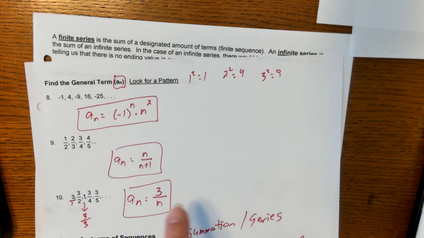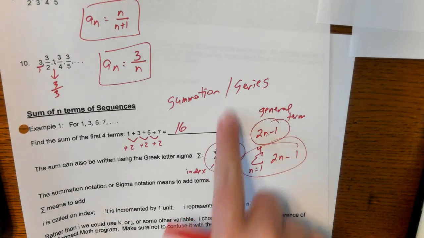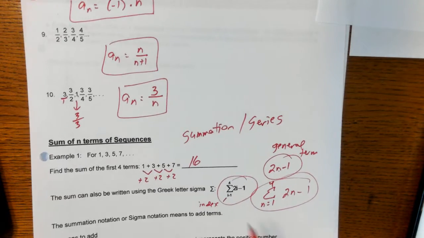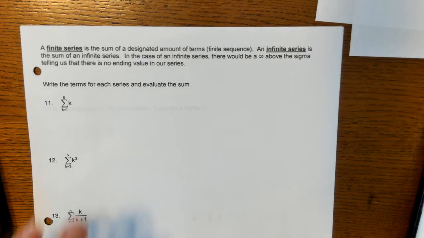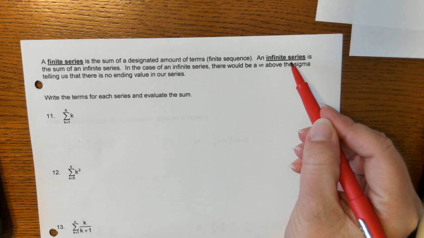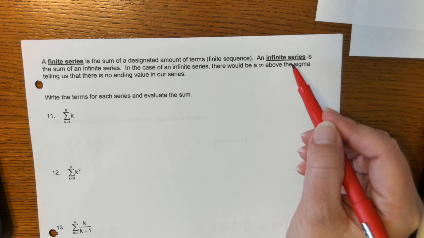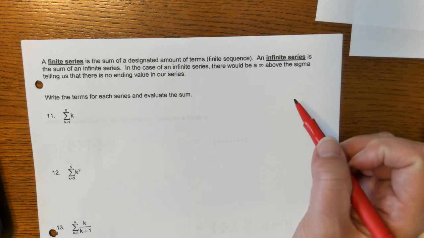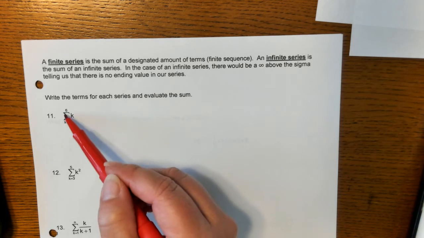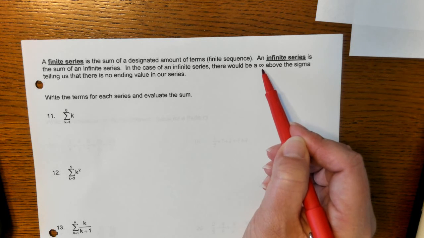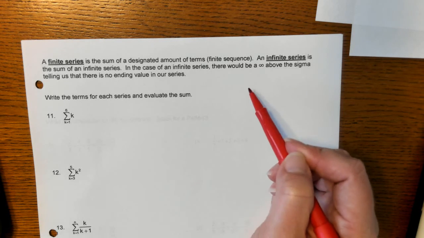Remember, series is just another way of saying add up the numbers, summation or a series. And we did the first 4 terms, so this was a finite series. We added up the first 4. It doesn't have to be 4. It could be add up the first 10 or the first 20 or the first 100 or whatever. Infinite means you go forever. You don't just stop at the 10th or 20th. You literally go forever, which seems kind of strange, but there are some applications of that. When you do that, then above the sigma, usually you'd put an infinity sign to say, hey, we're going to go forever. You're never going to stop adding terms in this series.